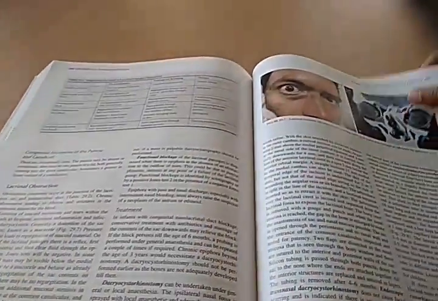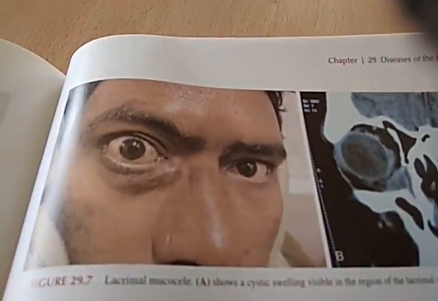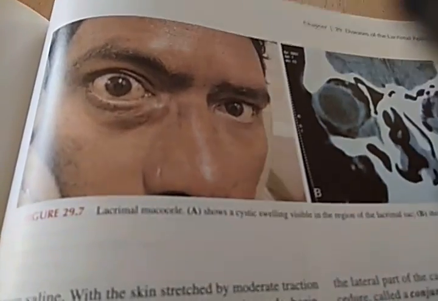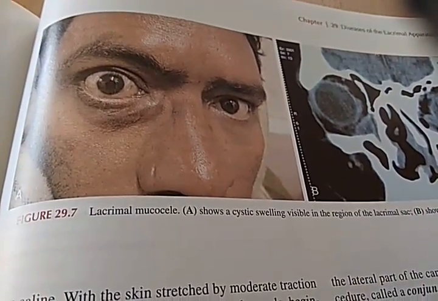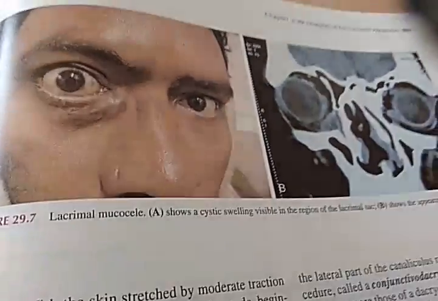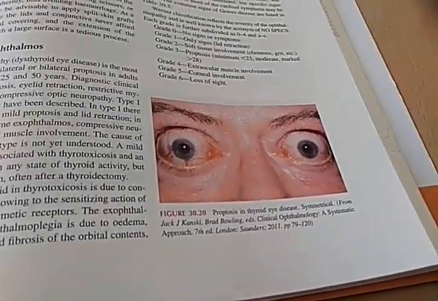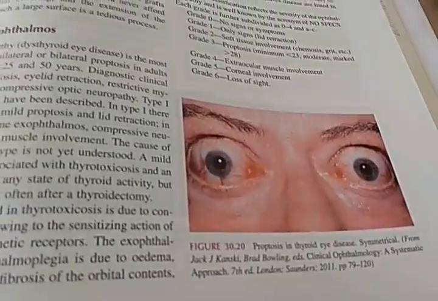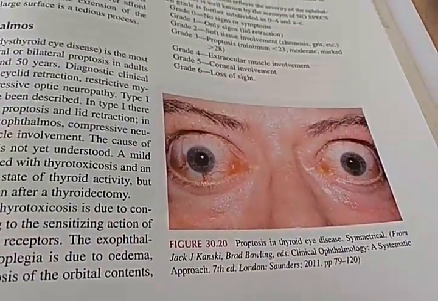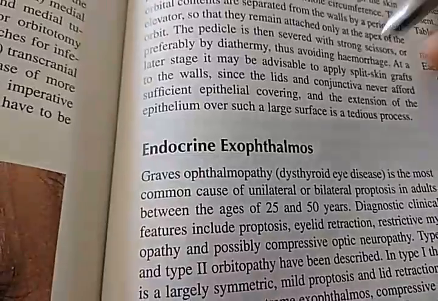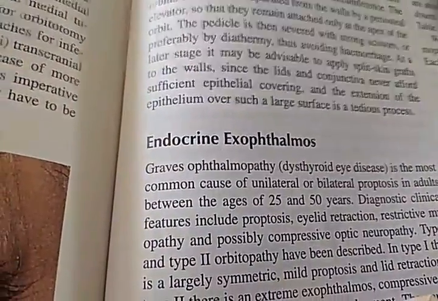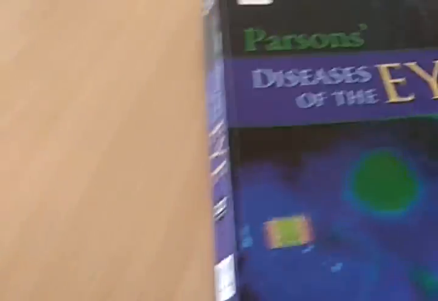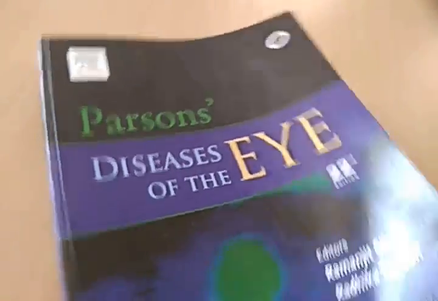Turning a few more pages. This one we can tell, no, what this is. But it is unilateral. So what is this? Lacrimal mucocele. Okay. Just 2 seconds, you will say what this is. Proptosis and thyroid eye disease. This is what? Graves. Graves ophthalmopathy. Okay. Is it becoming too much, guys? We have almost covered more than three-quarters of this book, Parsons' Diseases of the Eye.